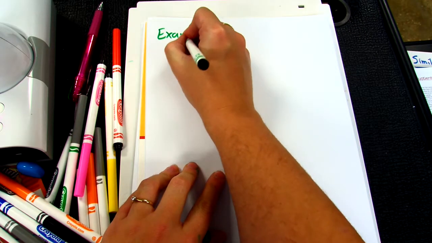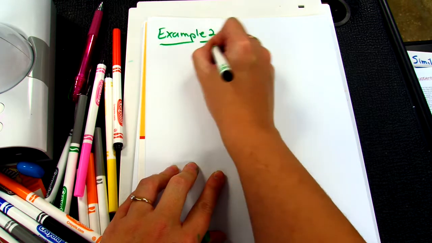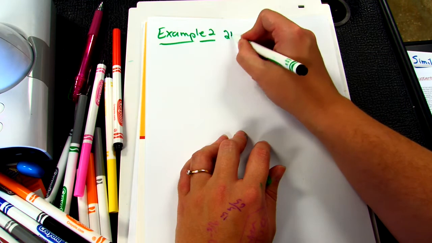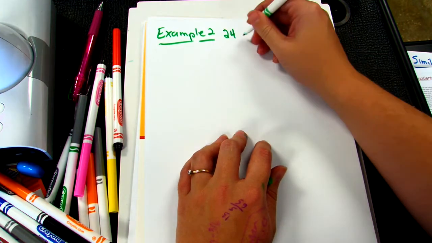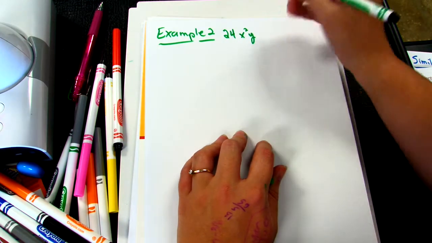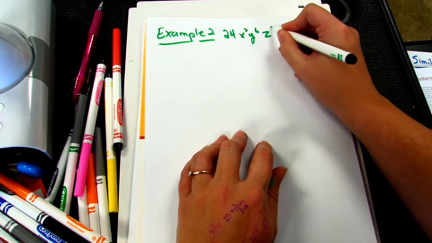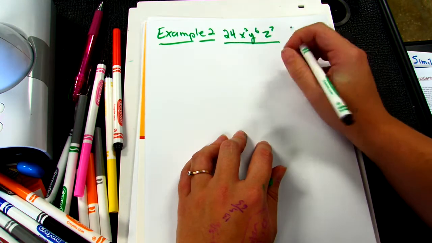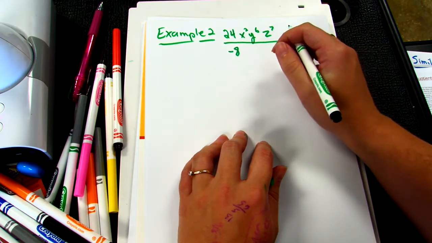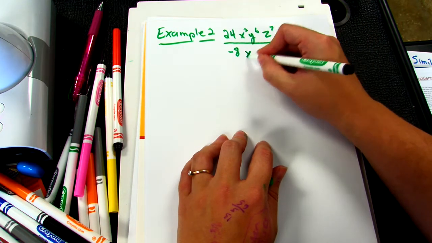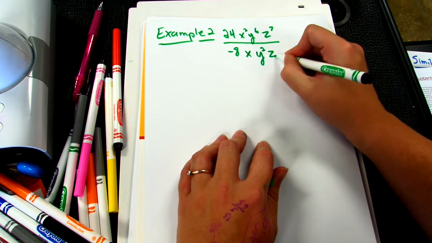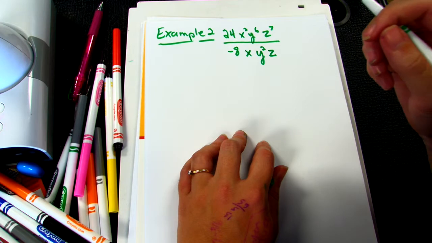Example 2. So for example 2, we want to simplify 24 x squared y to the 6th and then z to the 7th all over negative 8 x y to the 2nd and then z to the 5th.